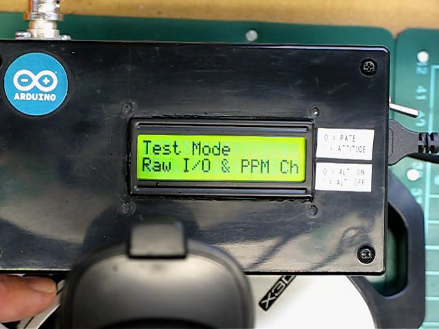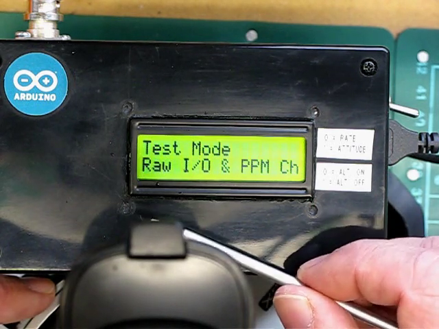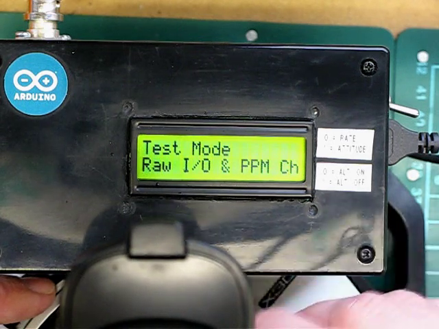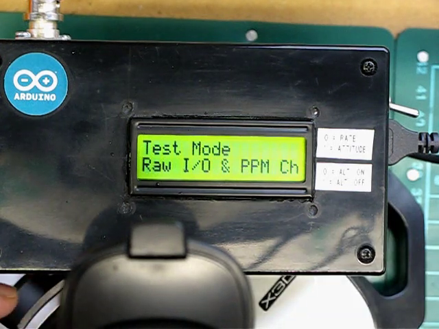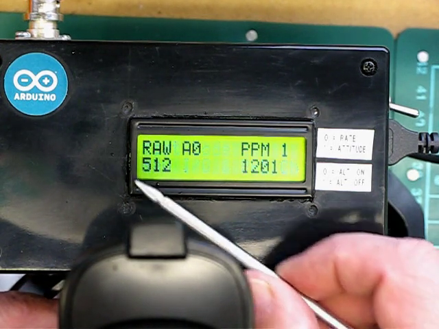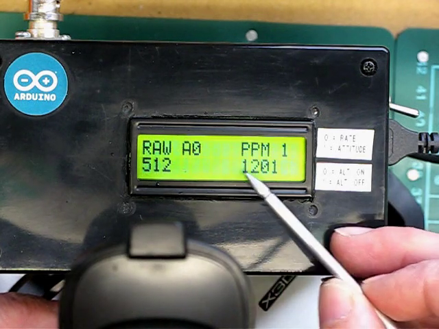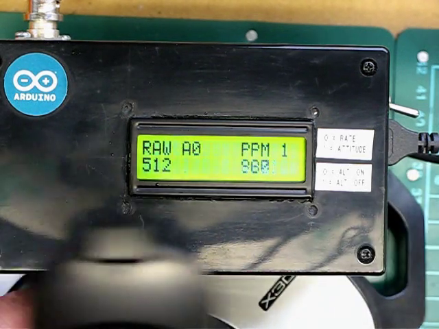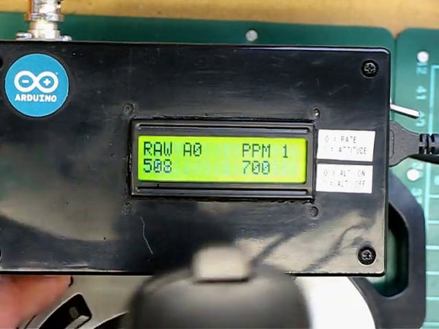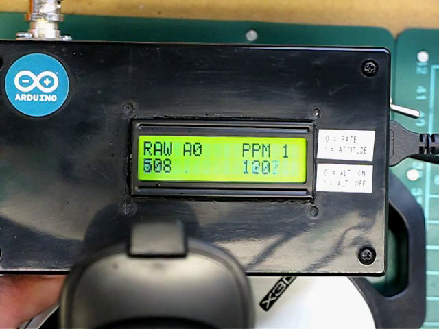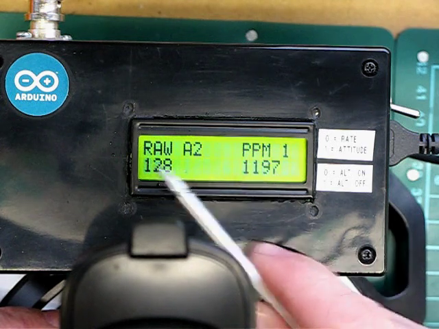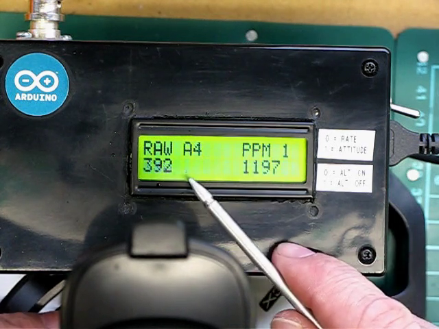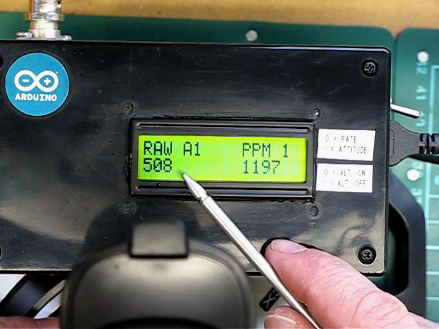The next one's test mode, which is basically just used for diagnostics, which will display the raw value from the potentiometers inside the joystick, and the PPM channel output. So at the moment you've got raw channel 0 and PPM output 1. You can see that PPM output 1 is changing as I move the joystick, and you've basically got control over the two sides there independently, so you can monitor whatever you want.